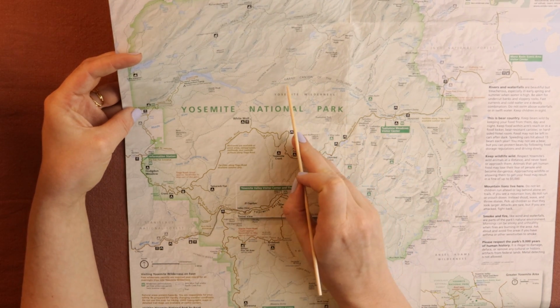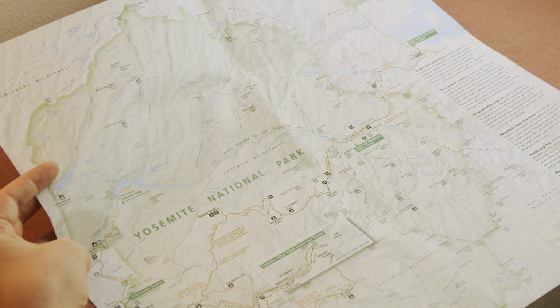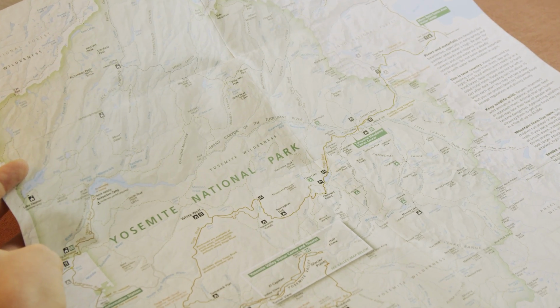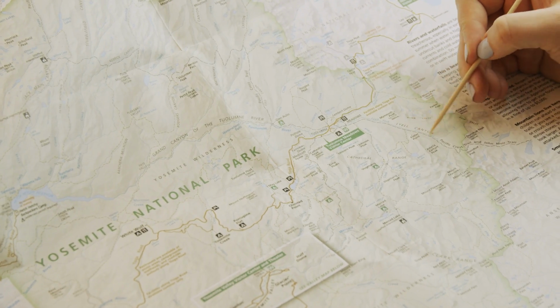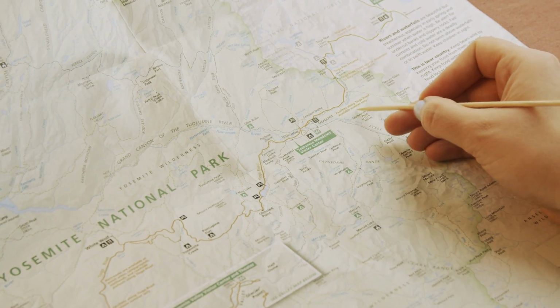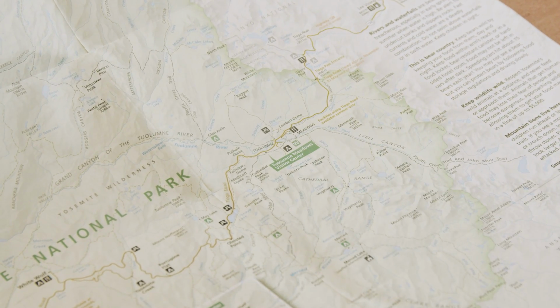And you can see here it says that's the Grand Canyon of the Tuolumne River. Another canyon here, sort of in between the many peaks and domes of the area.